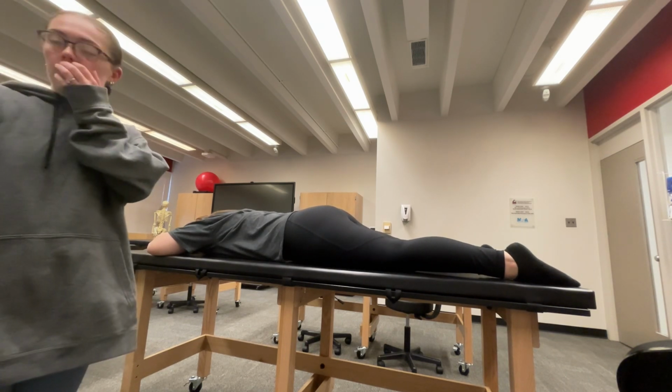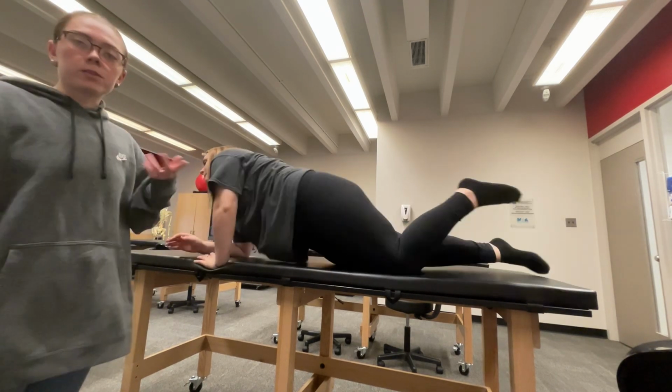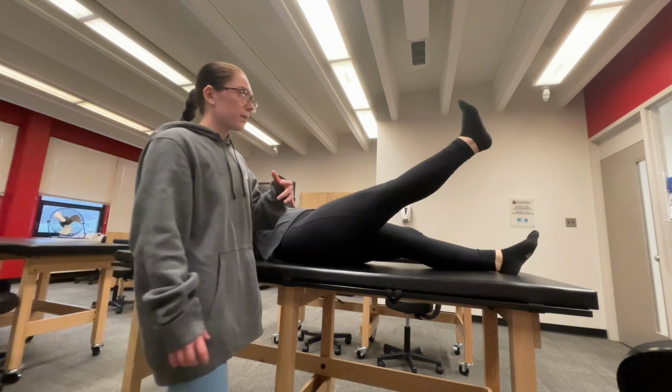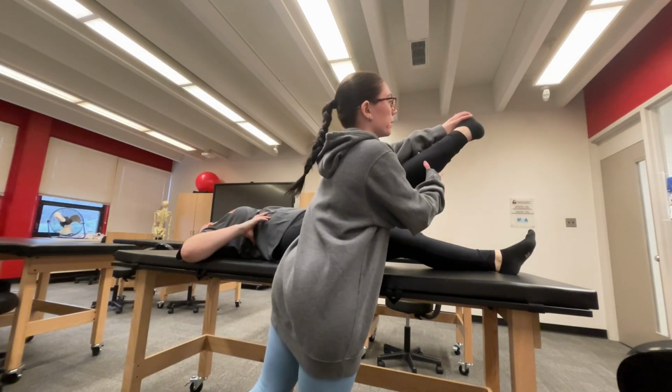So to stretch this muscle, you're going to have them flip onto their back, and then you're going to do a hamstring stretch like before, but you're going to have your foot internally rotated.